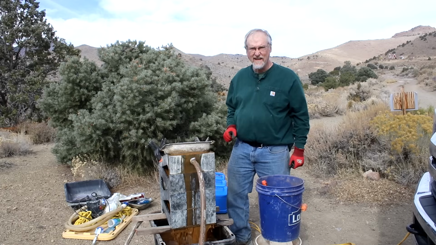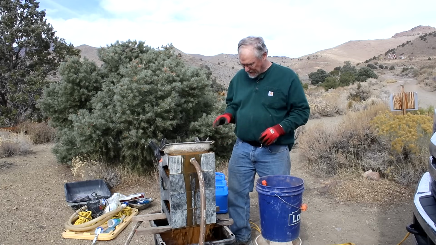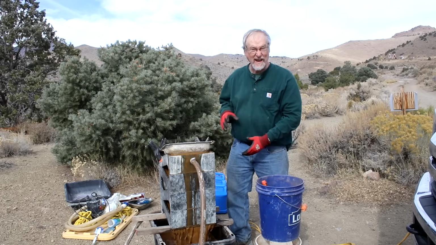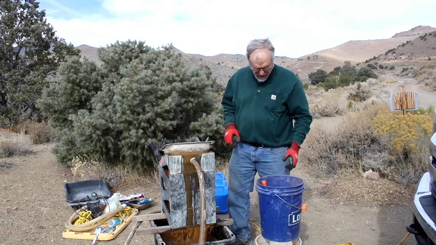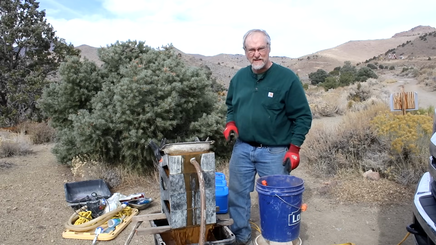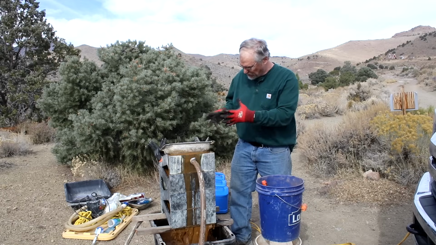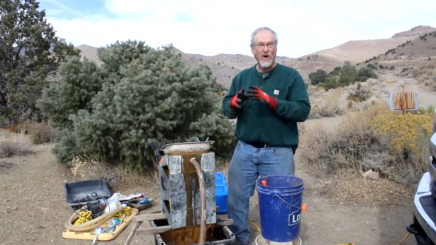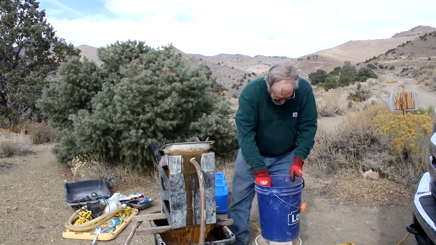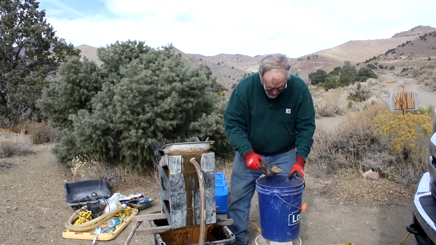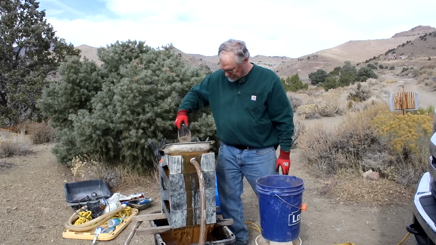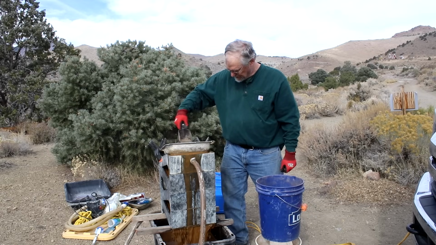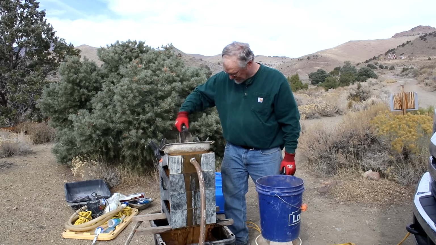Okay, so here I'm out at a friend's claim, and I'm borrowing his gold cube and using it to process the 2 big samples that I had. And the gold cube works great for getting fine-sized gold, and it's a whole lot faster than panning. I can just take a scoop or so and slowly feed it in. There's a screen here just in case there's any rocks that are too big.